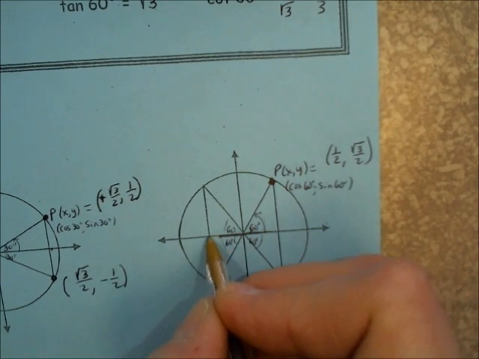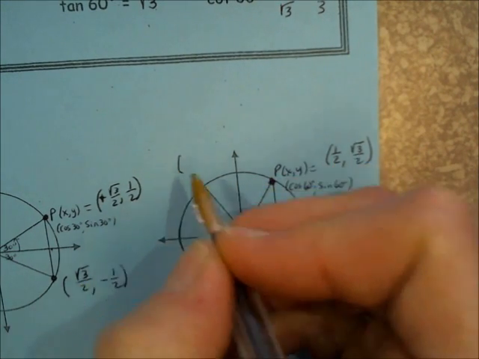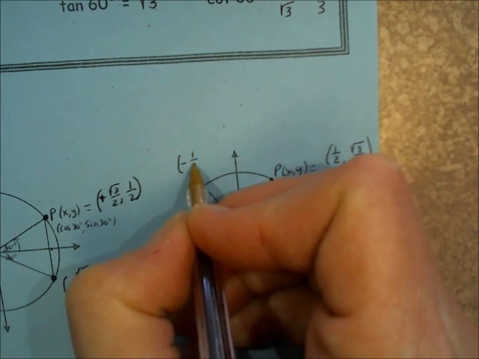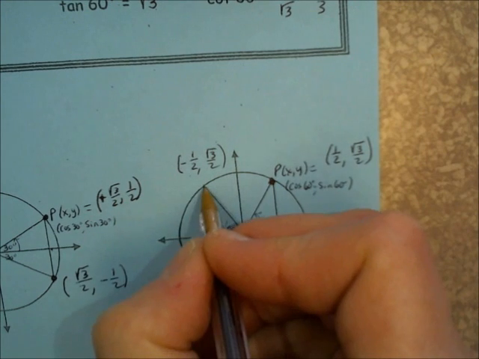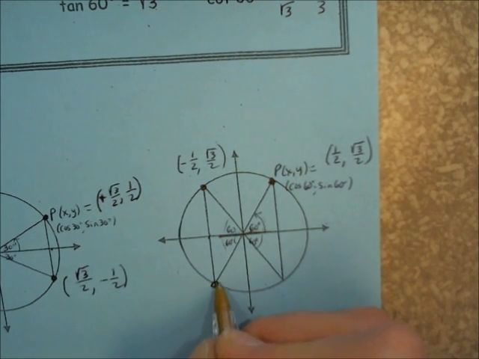So because we go left and up, the x value is negative, so we've got negative 1/2, and then we have positive square root of 3 over 2 for this point. This point down here on the unit circle, both the x and y are negative, so it's negative 1/2 and negative square root of 3 over 2.